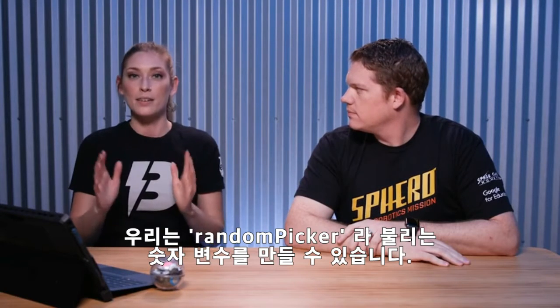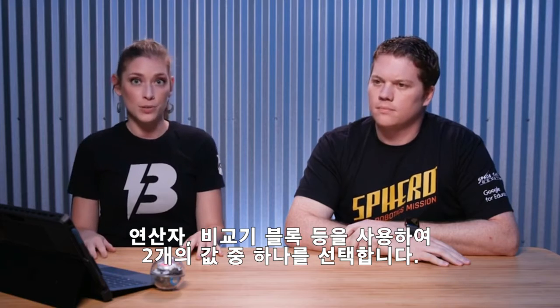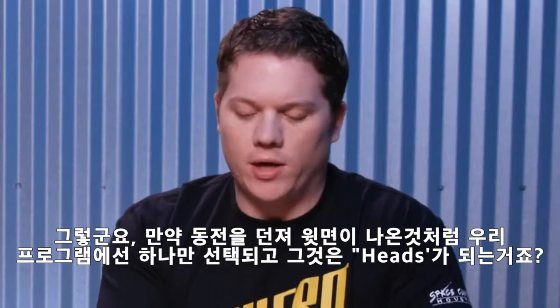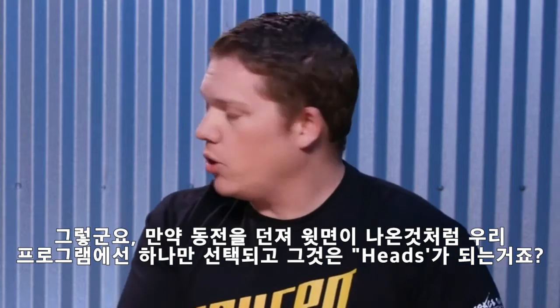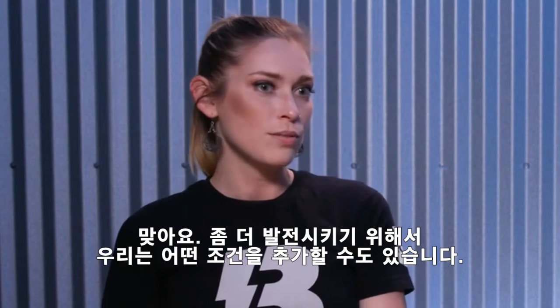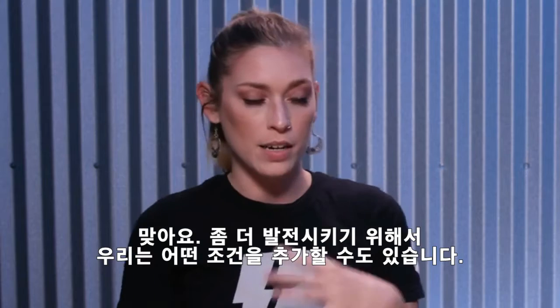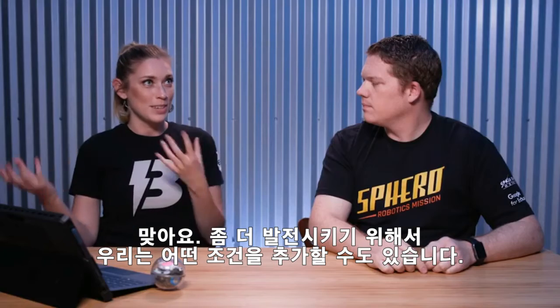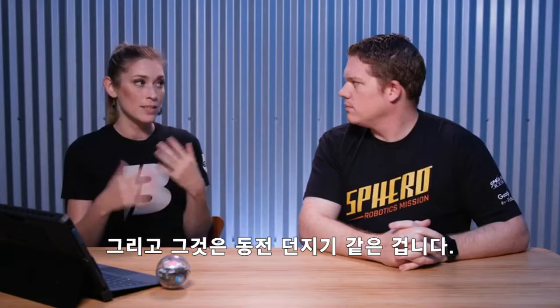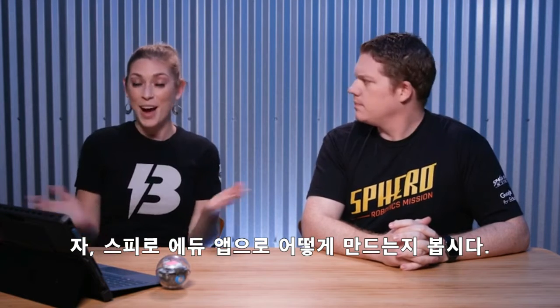We can create a number variable called random picker and use the random integer operator block to choose between two values. Okay, so like when you're flipping a coin, if one side faces up, or in our case in the program, if a 1 is chosen instead of a 2, then it's heads. Right, but to make it a little bit more advanced, we can add a condition on there that does something and that simulates the flipping of a coin. Oh, okay. Yeah. So let's go to the SPHERO app to see how this is done.